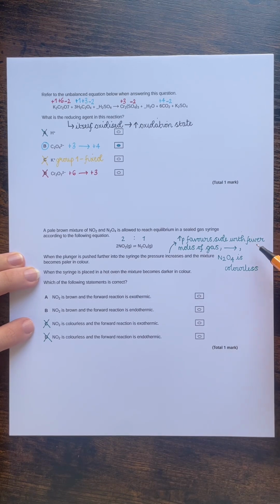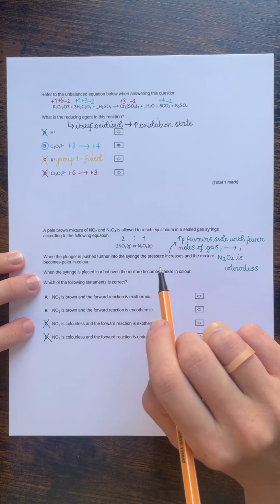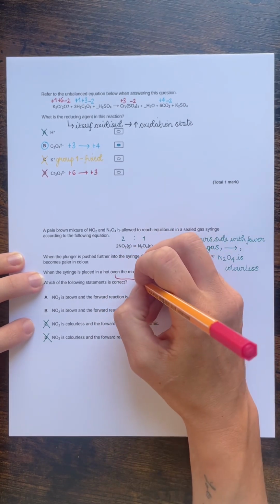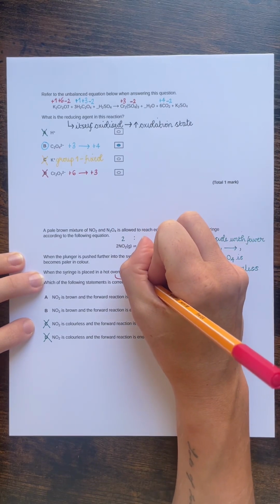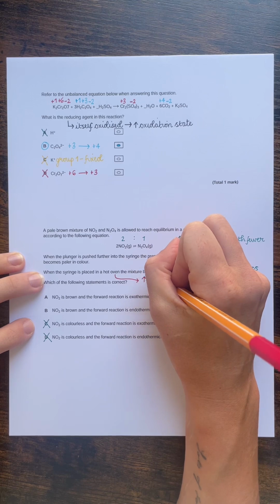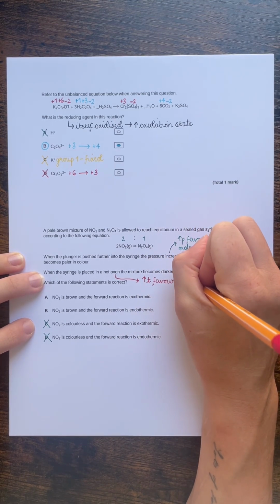When the syringe is placed in a hot oven, the mixture becomes darker. So if we think about a hot oven, that is going to be increasing the temperature. And when we increase the temperature, that always favours the endothermic reaction.